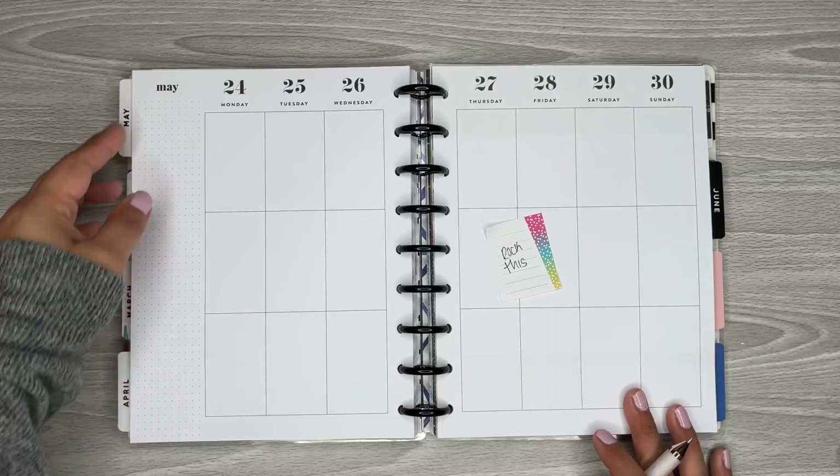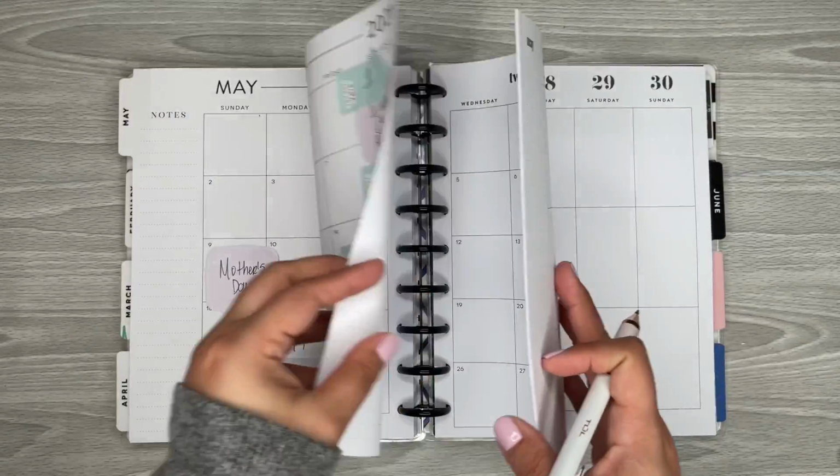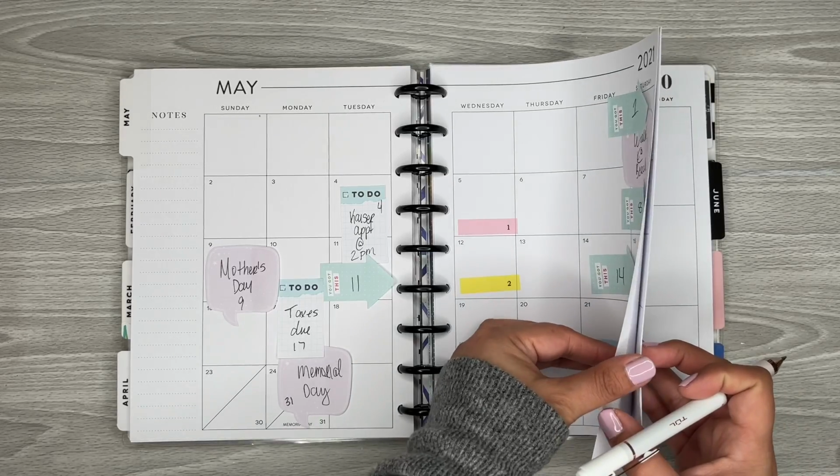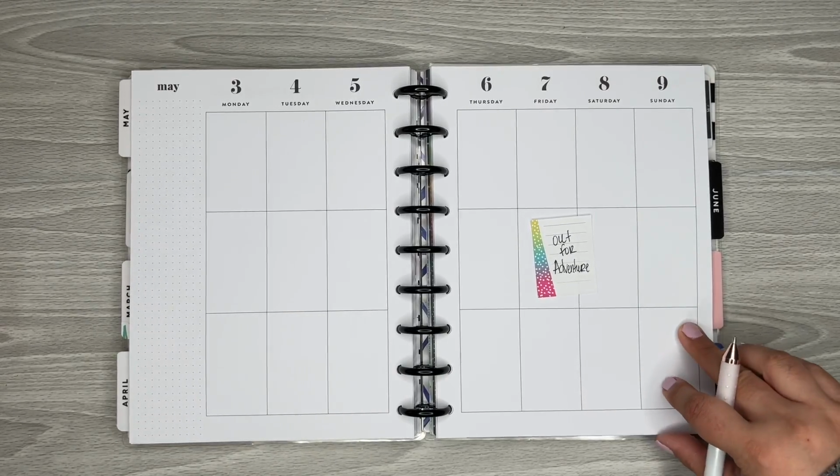All right, I think that's it. So I only had 4 weeks to figure out spreads. Oh, I need to actually take these together. I kind of franken-planned this planner a little bit. All right, so yeah, Out for Adventure for 1 week.